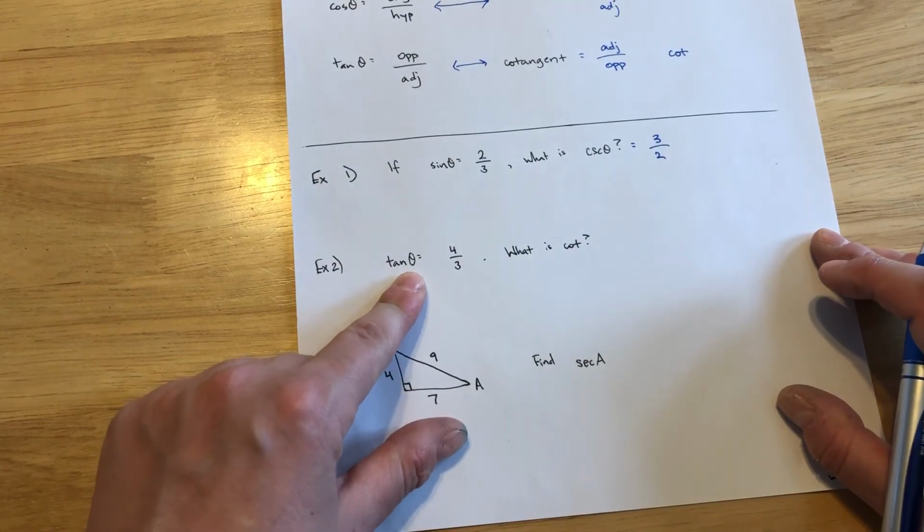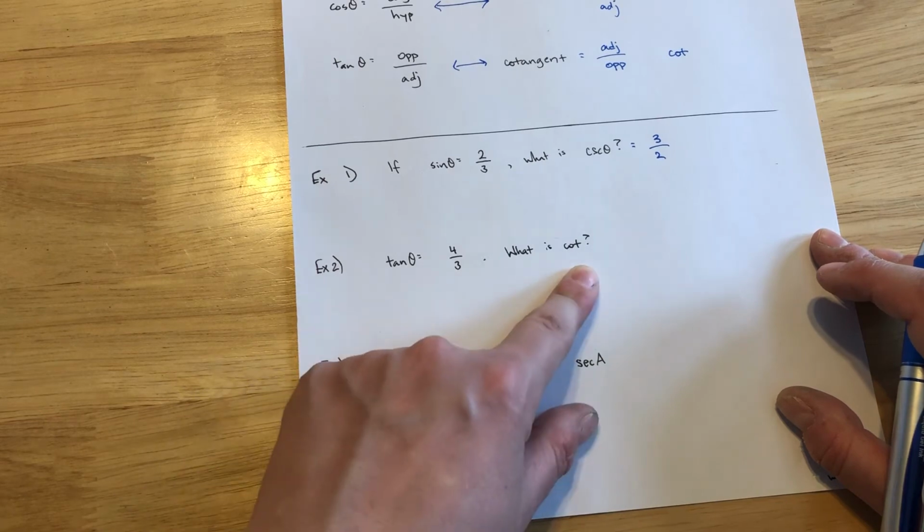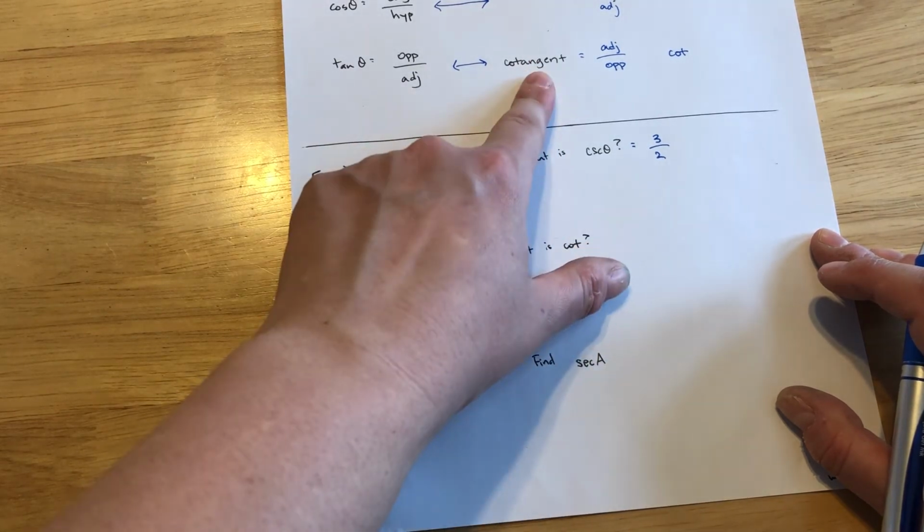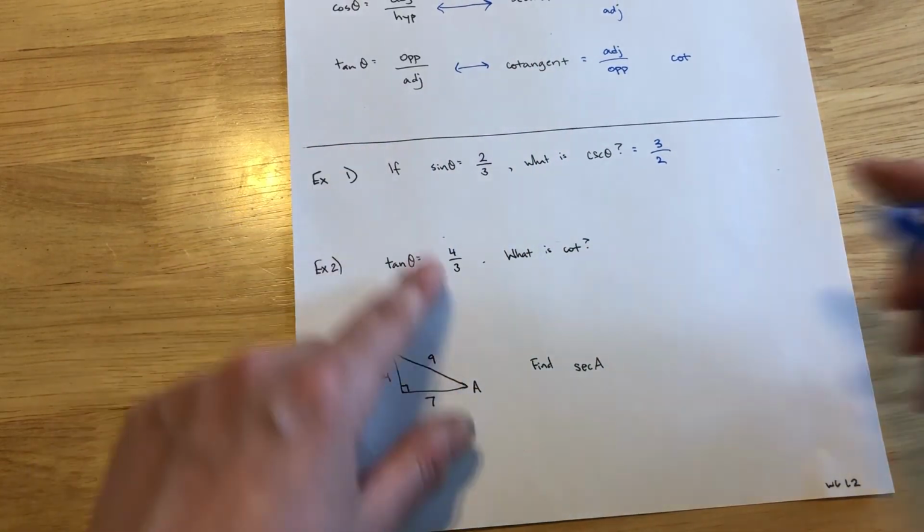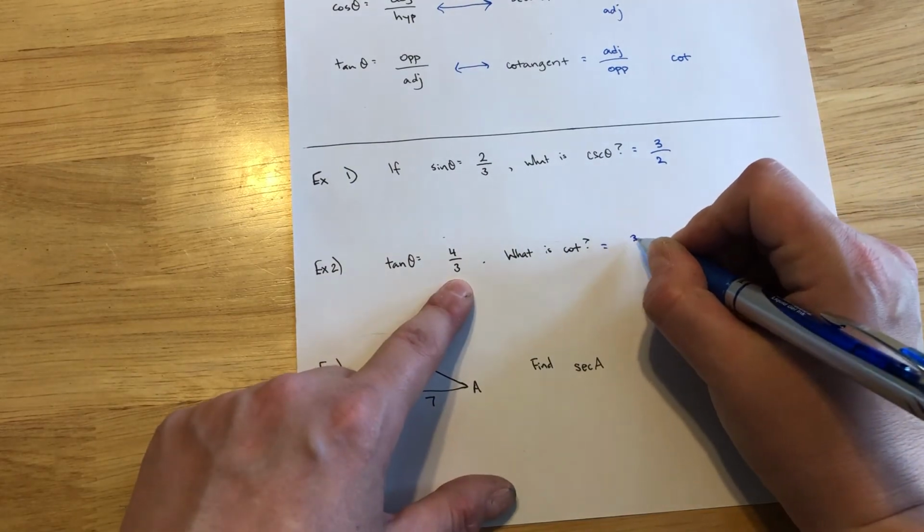Example 2, tangent of theta is 4/3, so what is cotangent? Well, cotangent is the reciprocal of tangent, so we just need to flip the fraction upside down.